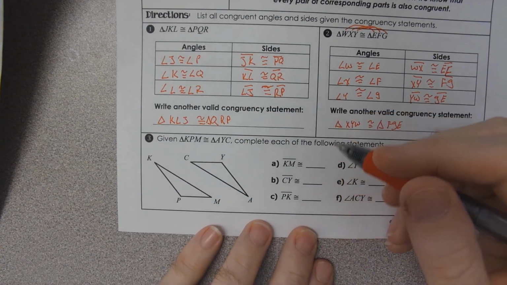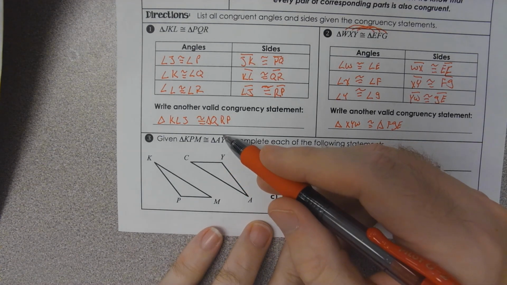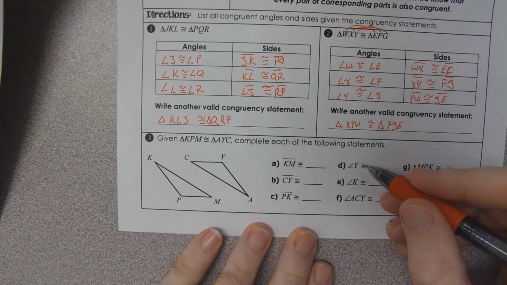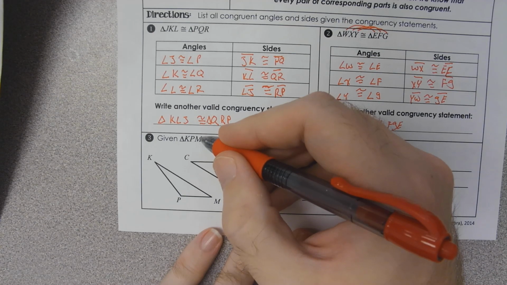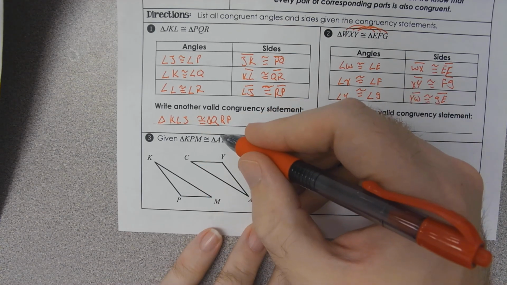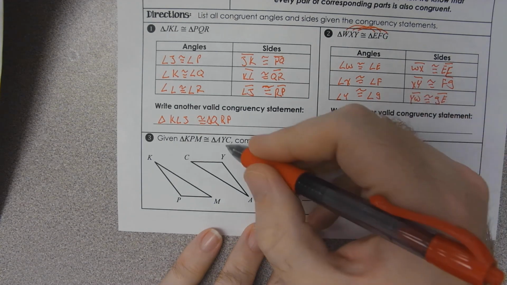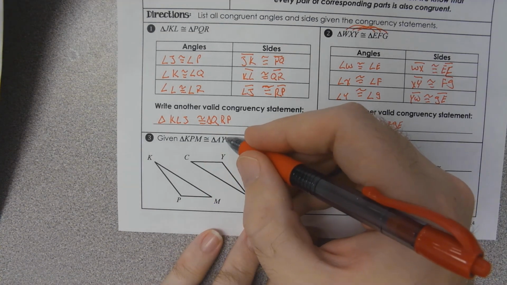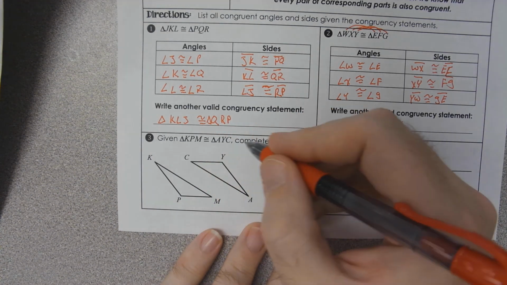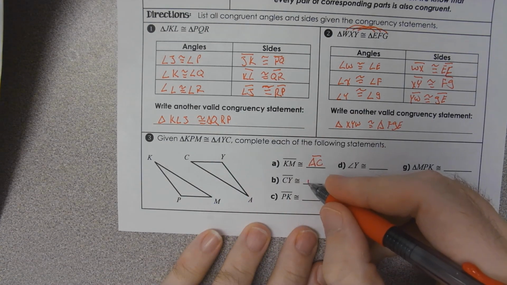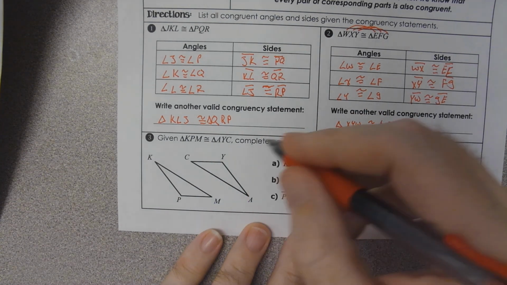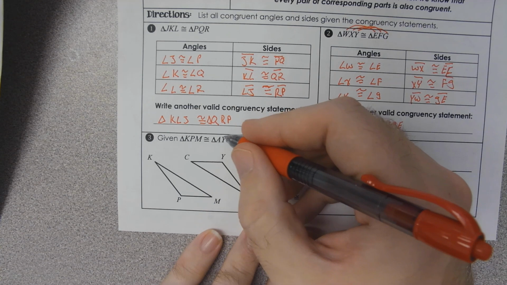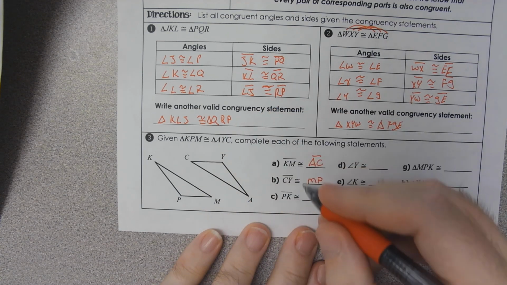Now, complete the following congruency statements. KPM, AYC. Well, we don't even necessarily need to look at the triangles. It wants to know KM. KM, well, that's M to K, so C to A. But because they say KM, we have to say AC. CY, well, that's YC, so PM. But because they say CY, we say MP. PK, that's KP, so AY. But because they say PK, we say YA.